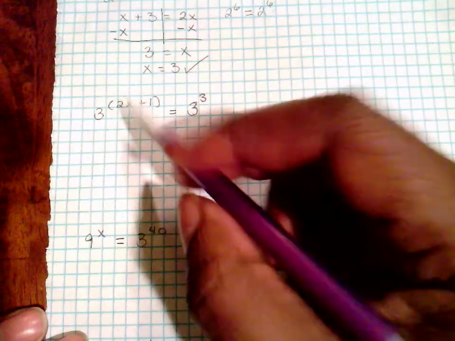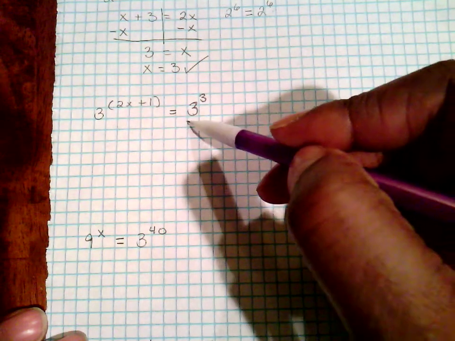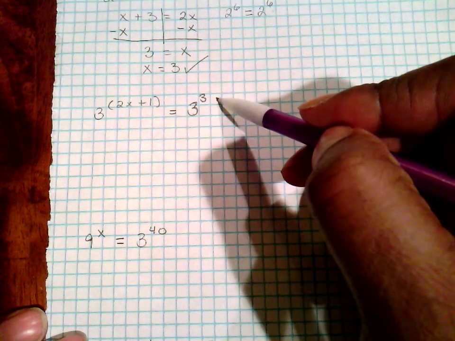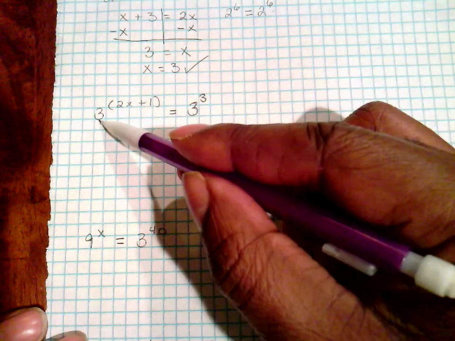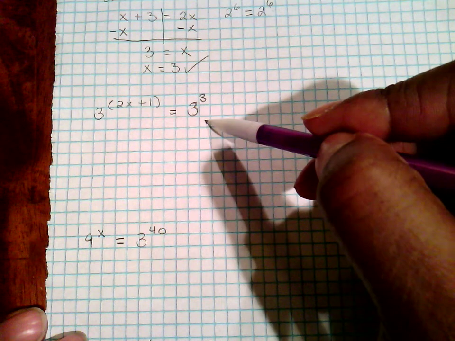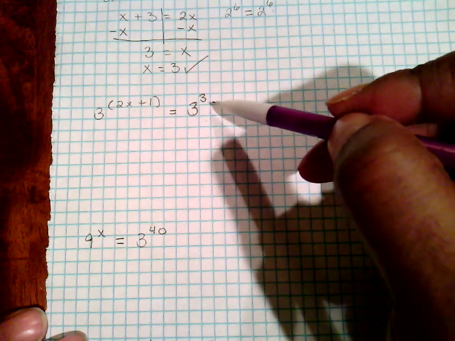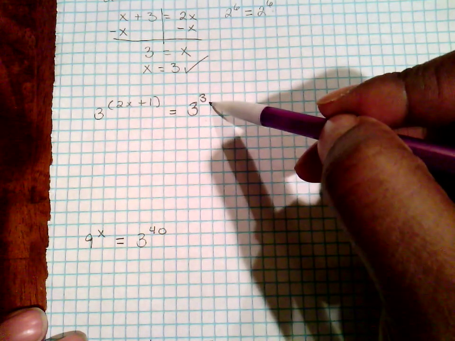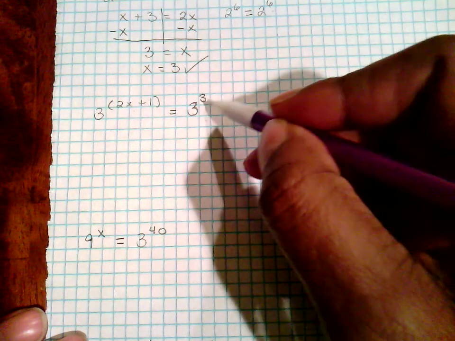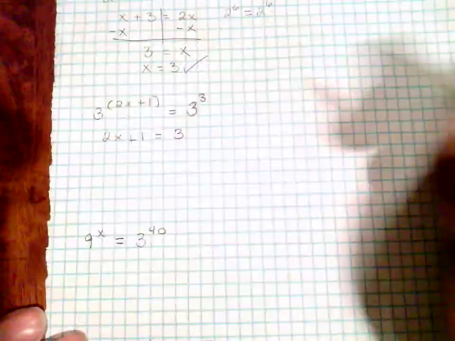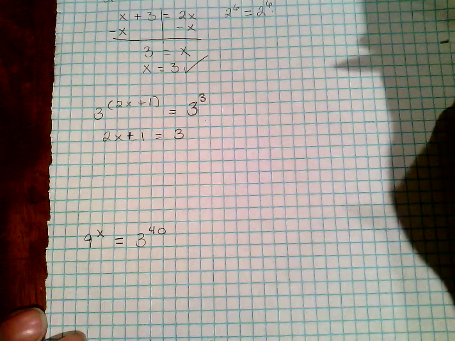All right, let's try another equation. Here, we have 3 to the 2x plus 1 equal to 3 to the third power. Again, we see that both of our bases are exactly the same, so we can concentrate on our exponents since they are drastically different. So we can rewrite our equation by writing 2x plus 1 equal to 3. Make my plus sign more clear. 2x plus 1 equals 3.